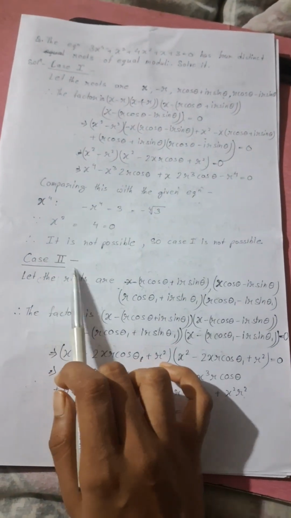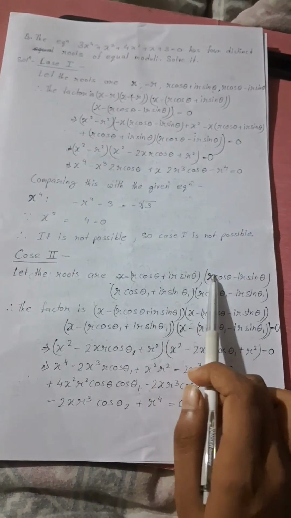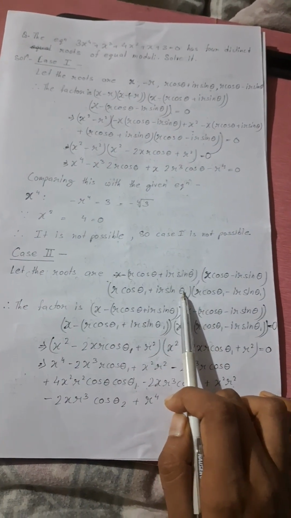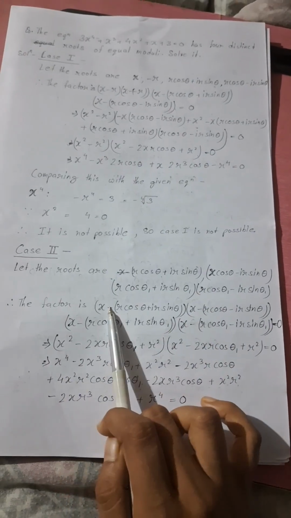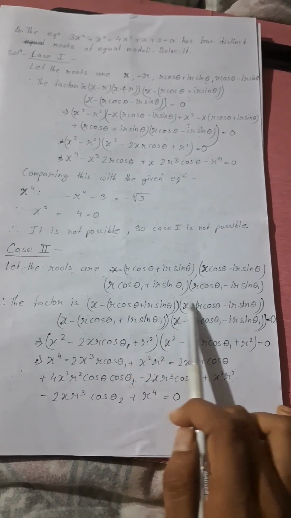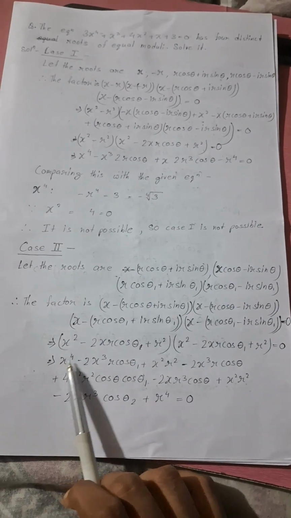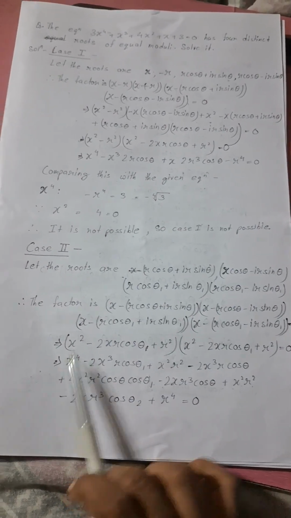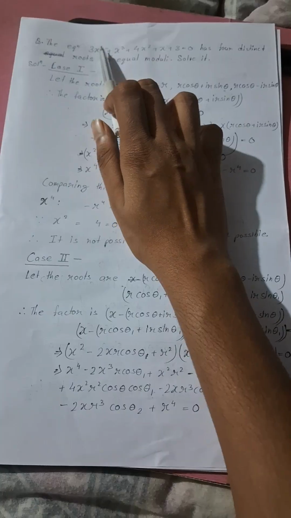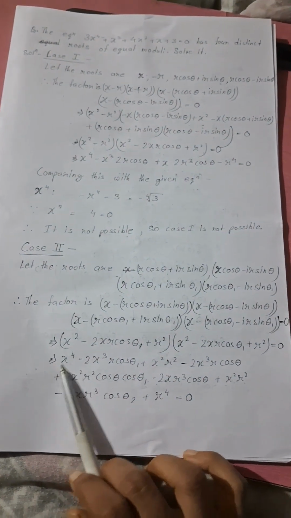So considering case 2, where we let all four roots have the imaginary part not equal to 0, the factor is x minus the roots, and putting all the roots and equating it to 0, we get an equation. This equation has an x^4 term with coefficient 1, but the given equation has the x^4 coefficient as 3. So to equate this, we'll multiply the whole equation by 3.